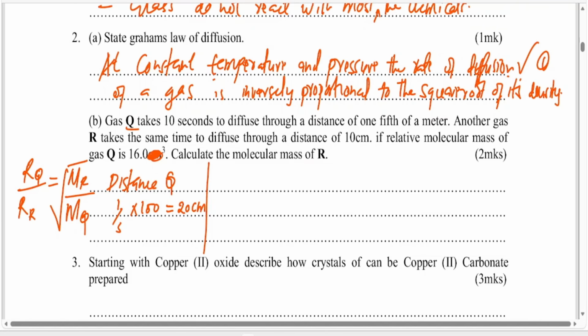Now that we have the distance that gas Q covered, and we were also told the distance that gas R covered, the distance covered by gas R is 10 centimeters.